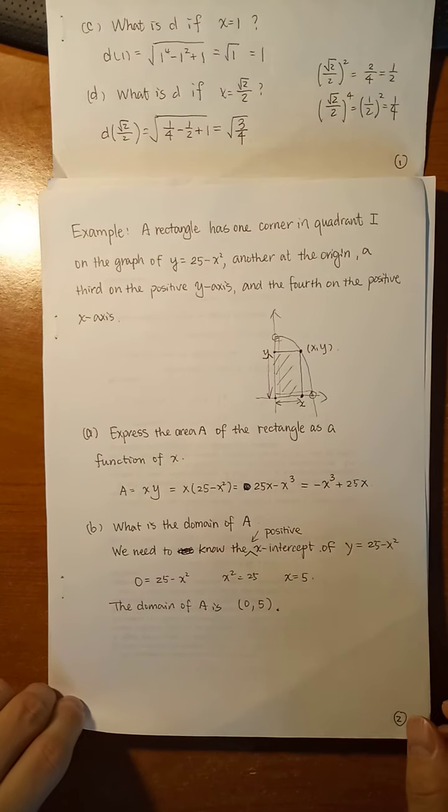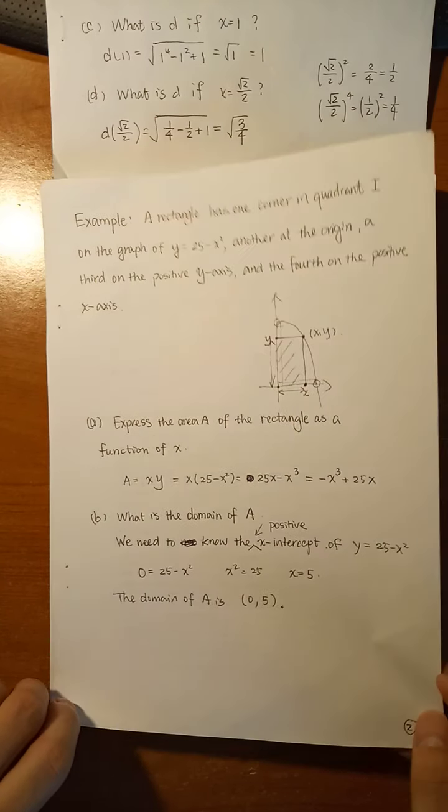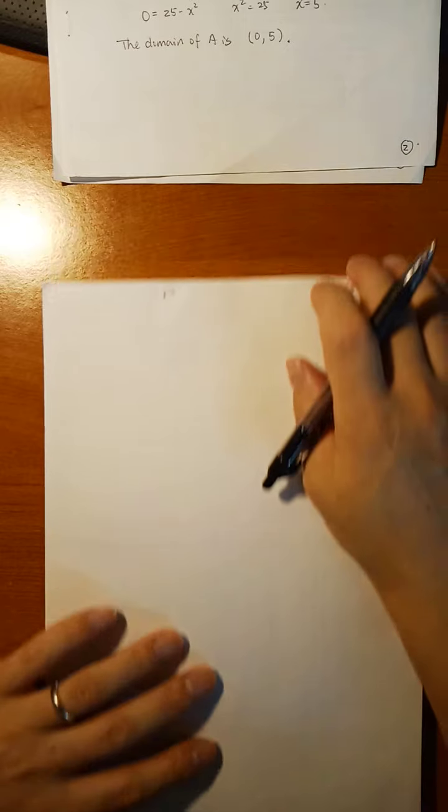That's the second example. Let's see the next.